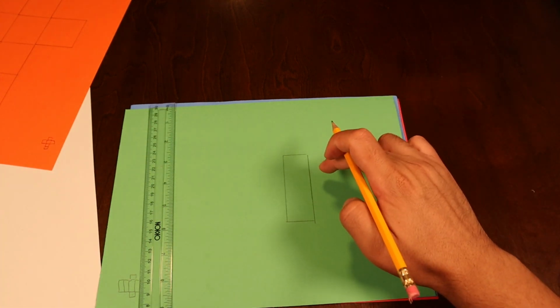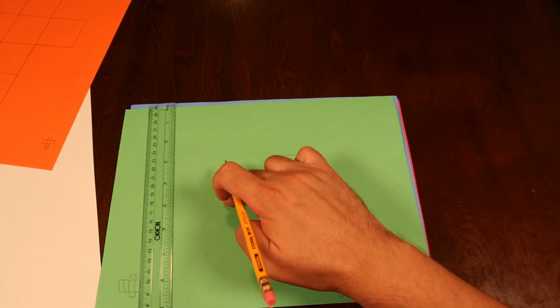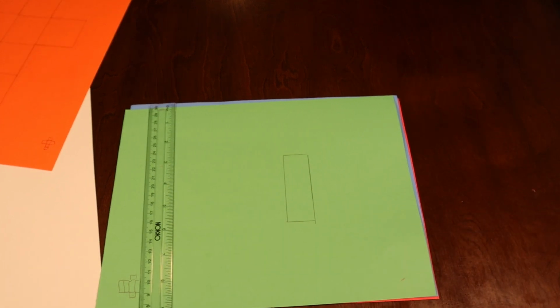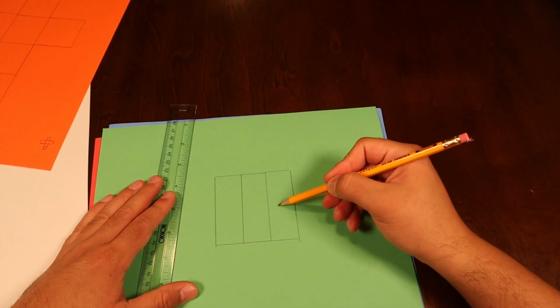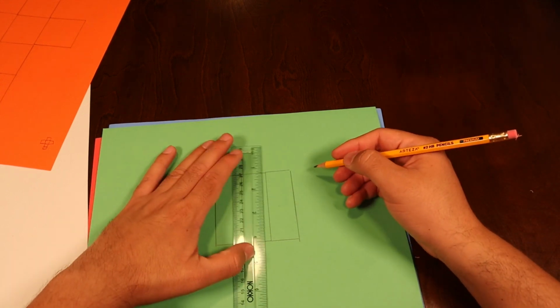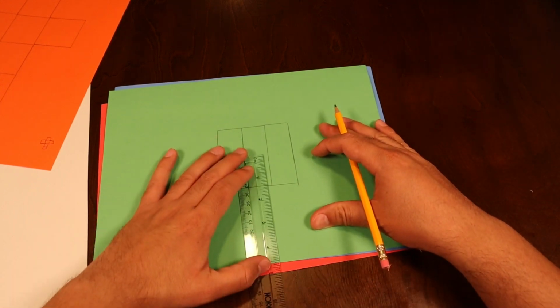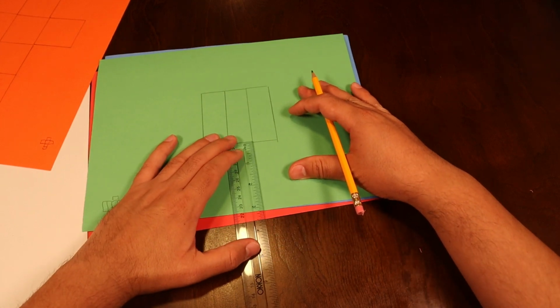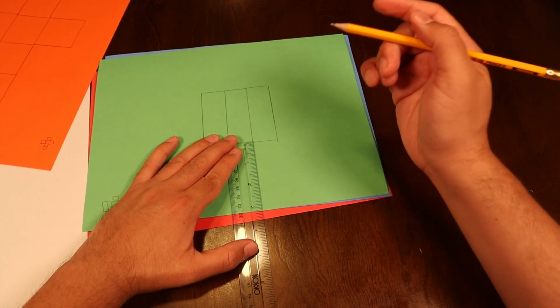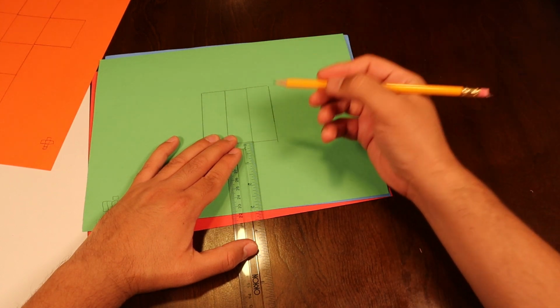We will draw 1, 2, 3 more. Okay, so we have 3 rectangles so far. We need a 4th one. Before we do that, I'm going to start drawing the squares on the sides. For these squares, we're going to have 1-inch squares all around.